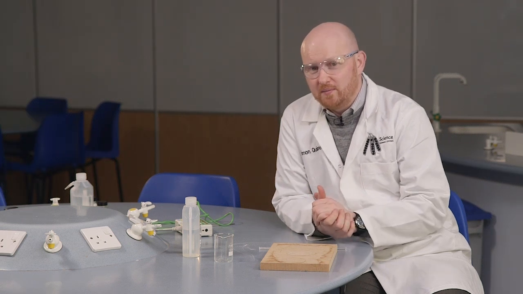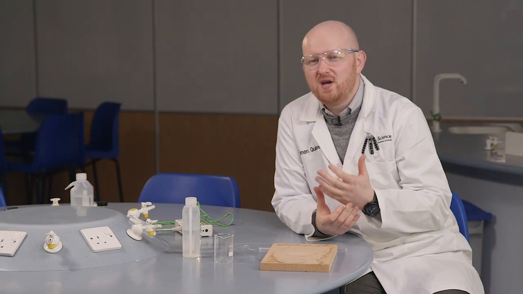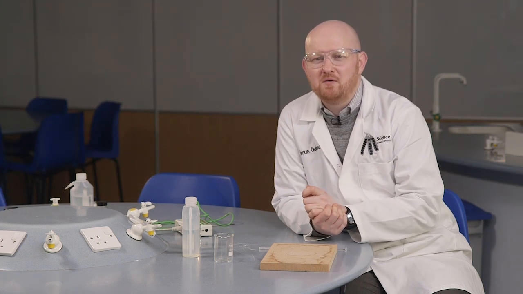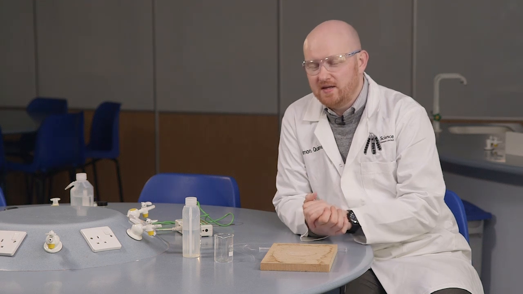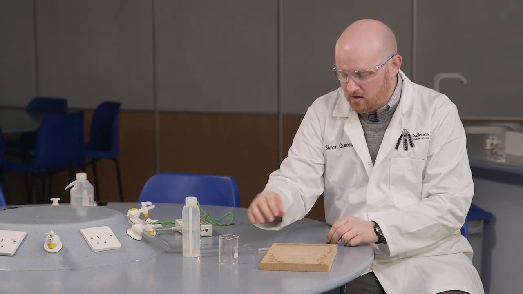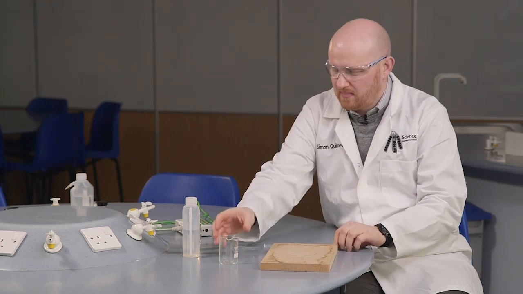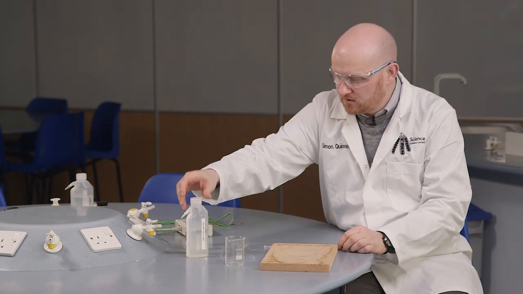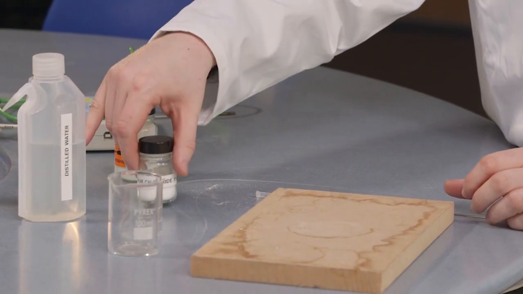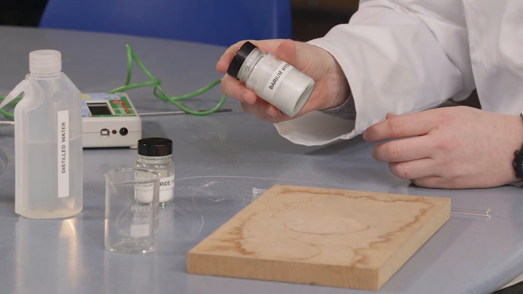Now, the first demonstration we're going to do is the endothermic reaction. Now again, this demonstration can be done completely separately and throughout the year, but we're going to use it to start setting the scene for Santa Claus is coming to town. So, for this demonstration, we have a wooden block, a glass rod, a small beaker, some water, and our chemicals. We have ammonium chloride, 11 grams, and barium hydroxide, 32 grams.